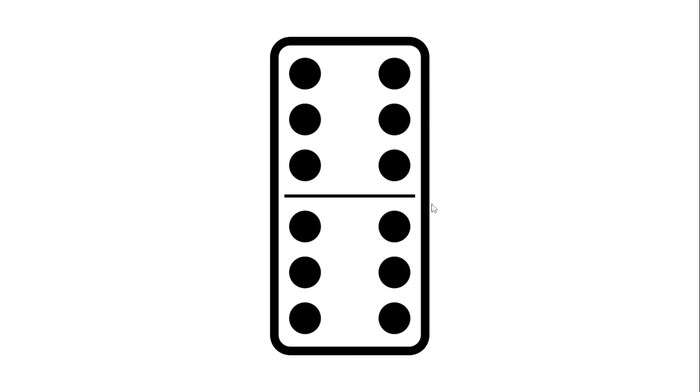And here is the prize domino that everyone likes to get when they're playing domino. This is what we call big 6. And we call it big 6 because there are 2 sets of 6 on it. This line separates the 2 sets of 6. So up here we have 1 set of 6, and down here is the other set of 6. So this is big 6. And when you get big 6 when you're playing domino, that means you get to start the game.